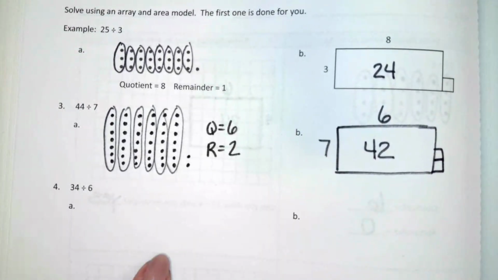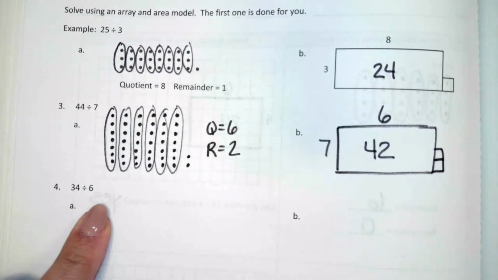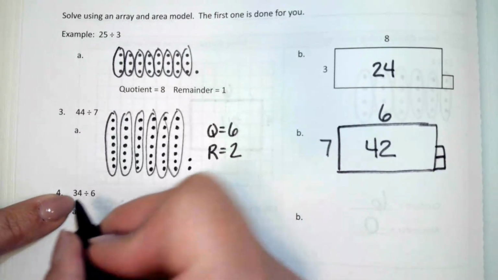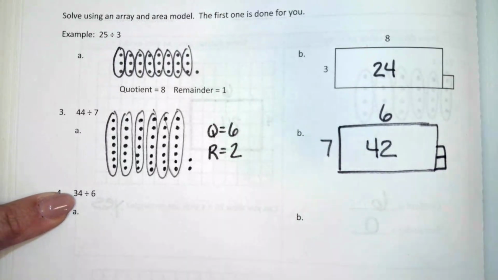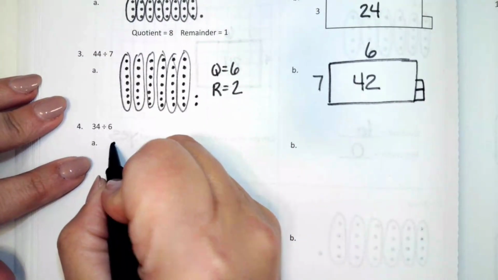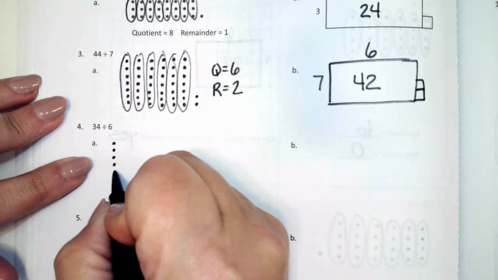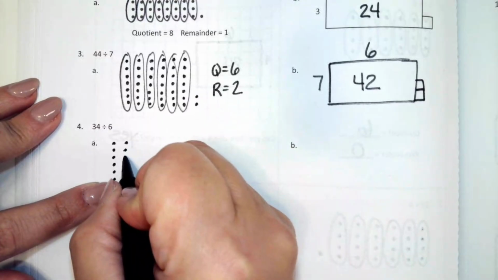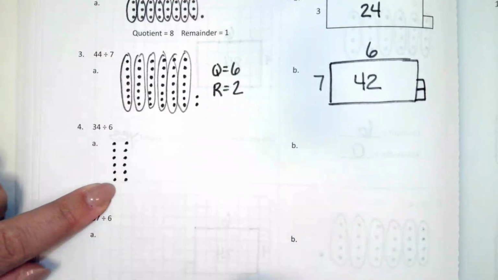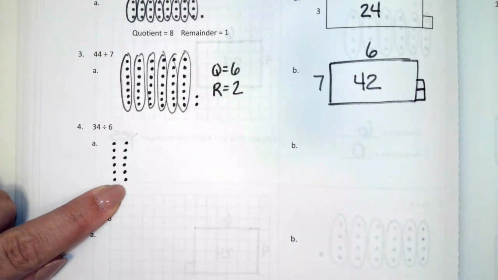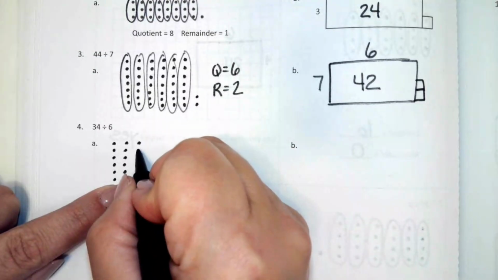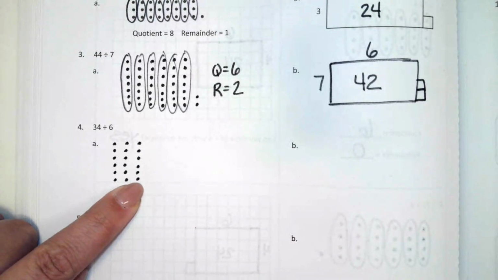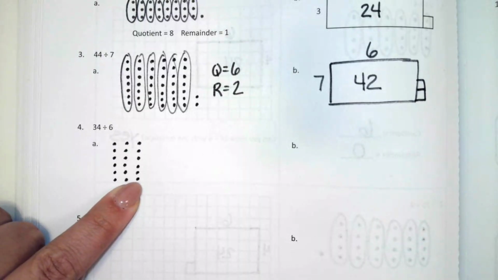The quotient is up here, and the remainder is the boxes on the side. Okay, let's do number 4, 34 divided by 6. We need to make columns of 6, and we need to stop when we get to 34. Start counting your dots. 1, 2, 3, 4, 5, 6. Keep going. 2 columns of 6 makes 12. 3 columns. Now I have 18.